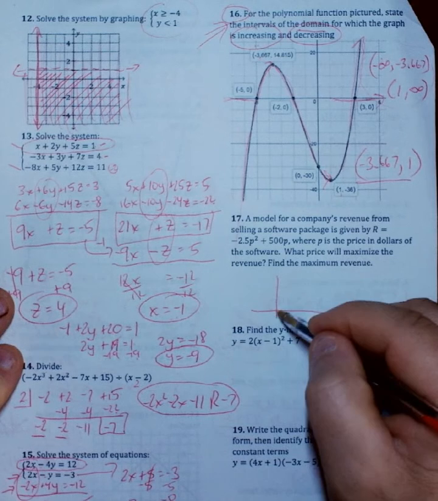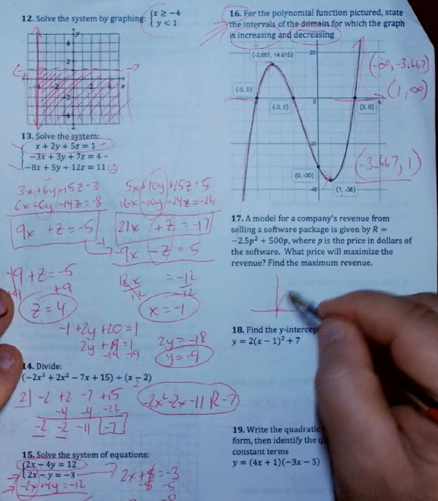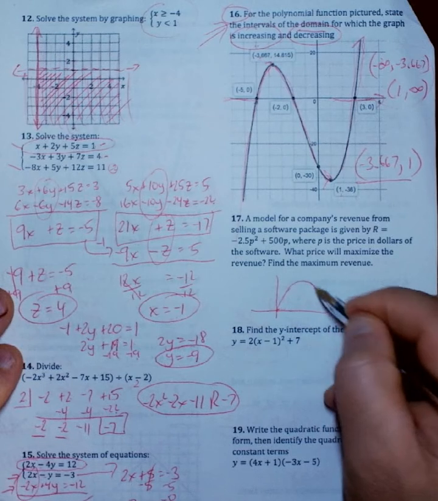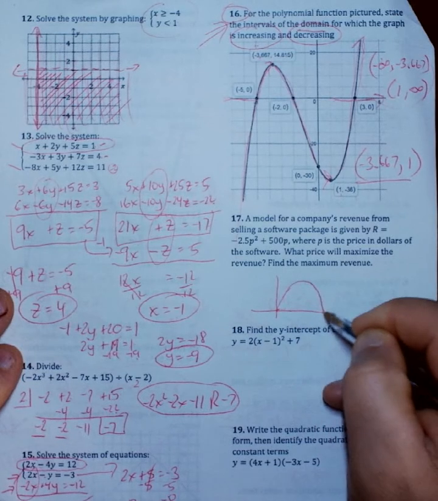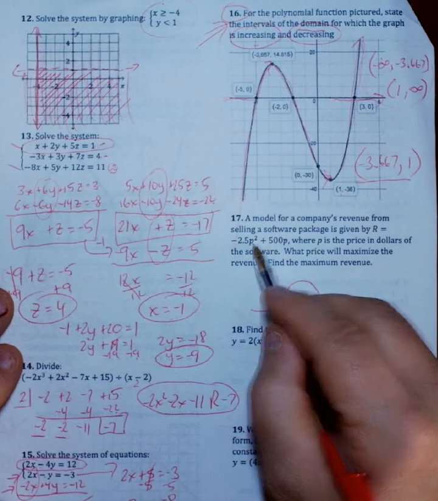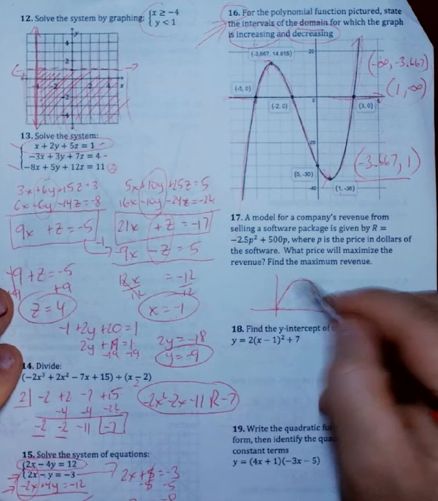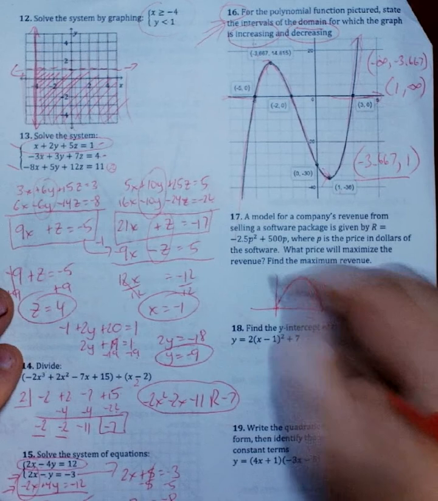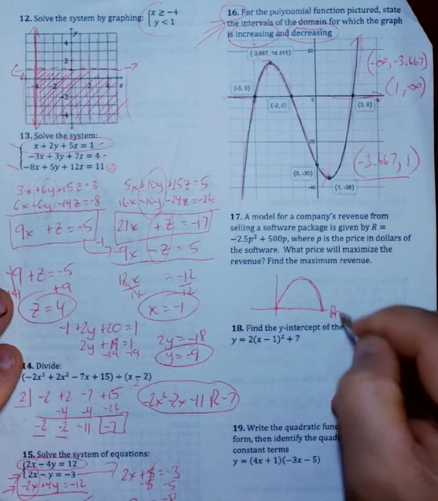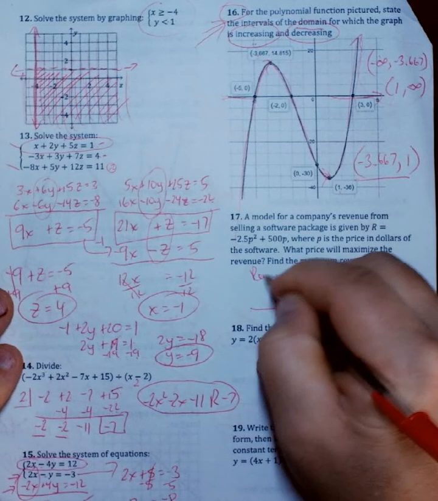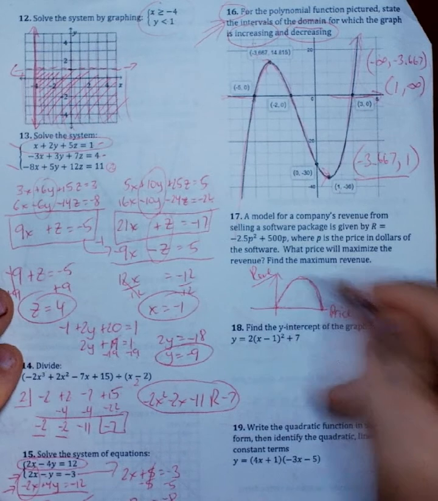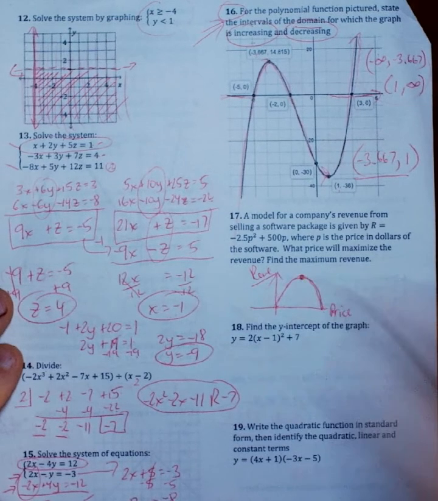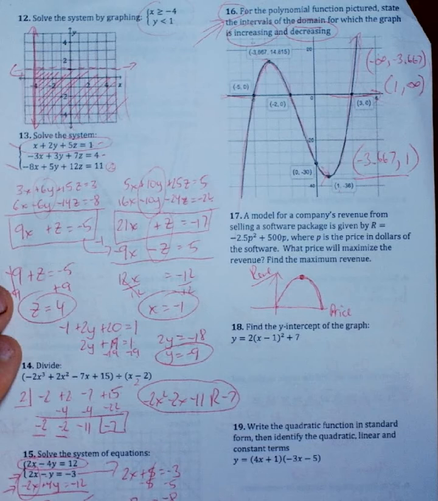If they give it away free, they're not going to make any money. If they start charging, they're going to start to make money. But if they start to charge too much, people aren't going to buy it, and they're going to get back to making nothing again. This is a quadratic equation that opens down. It looks something like this. Here's the price here, and here's the revenue here. That's the y-intercept. They want to know what value gives you the maximum revenue. That's the vertex. So what we're looking for is the vertex.